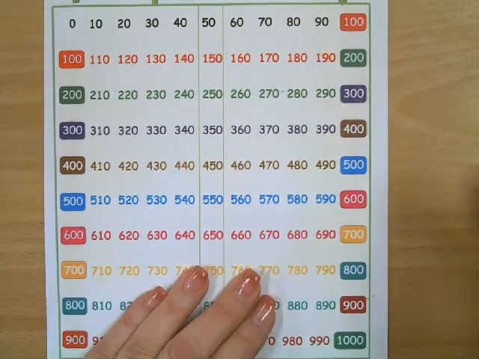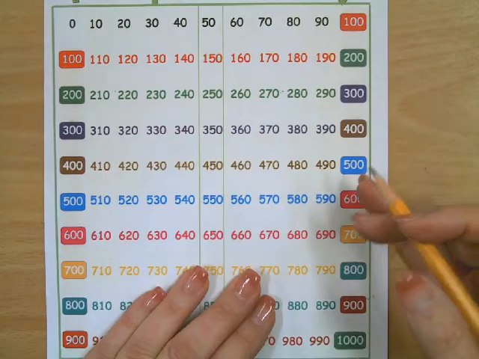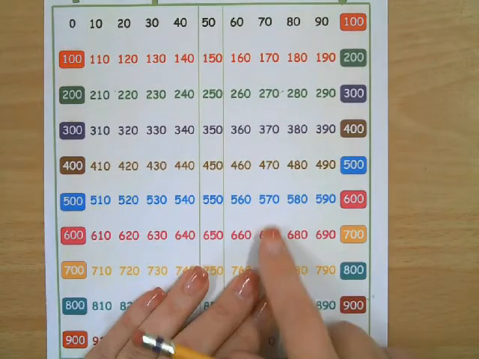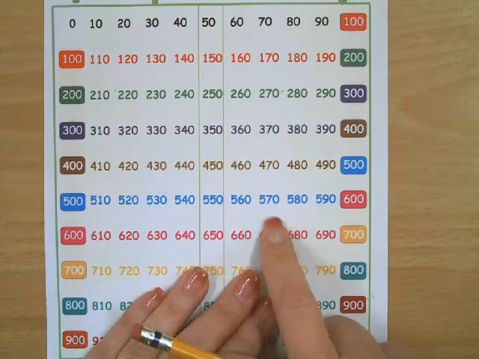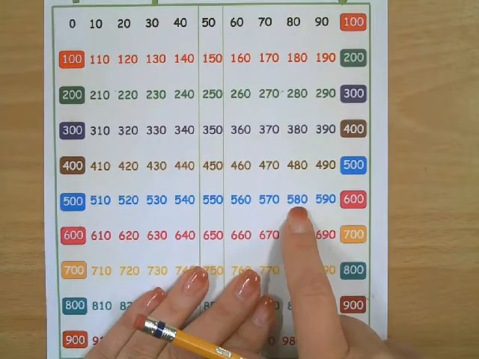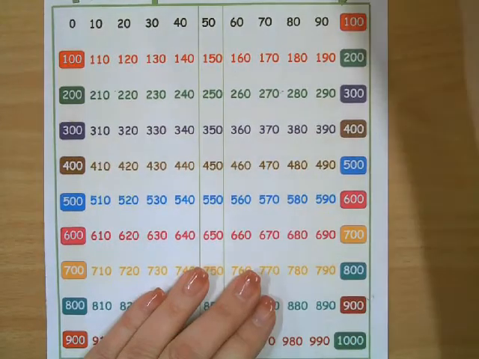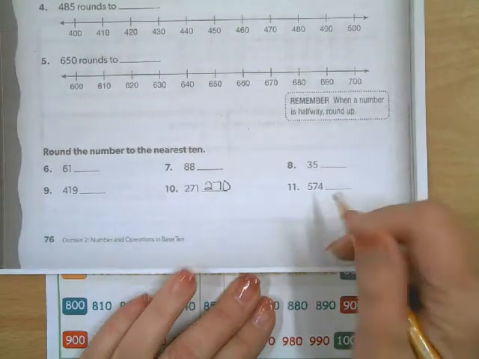So is that less than 575 or is it greater than 575? It's less than 575. So are we going to round down to 570 or are we going to round up to 580? We're going to round down to 570. Correct. Because the 4 is less than 5 in the digit.